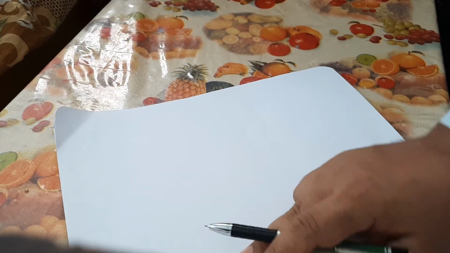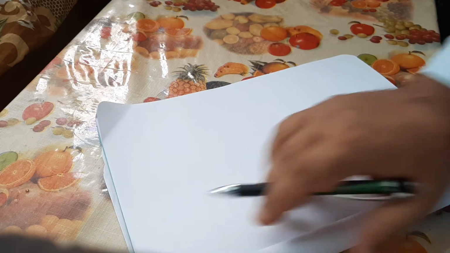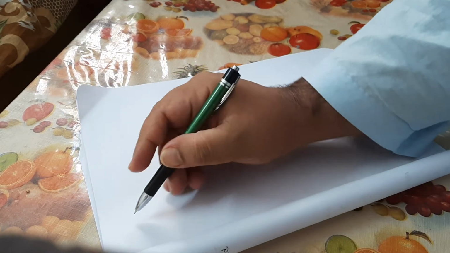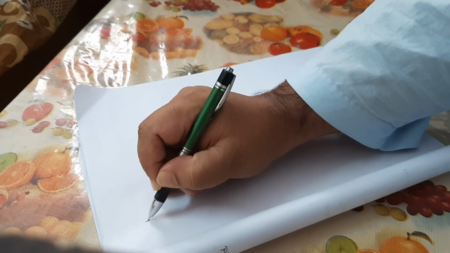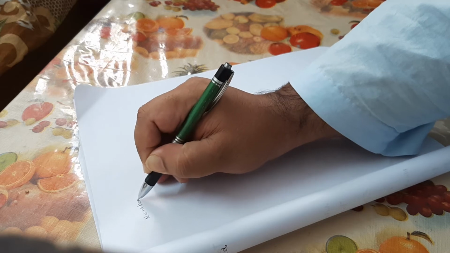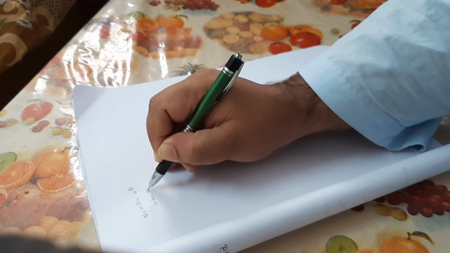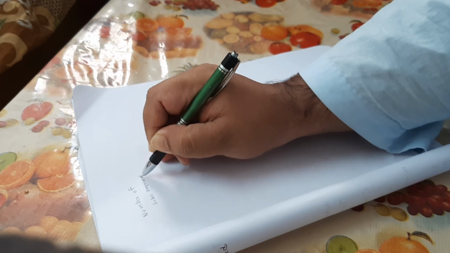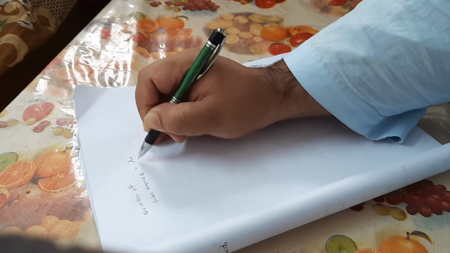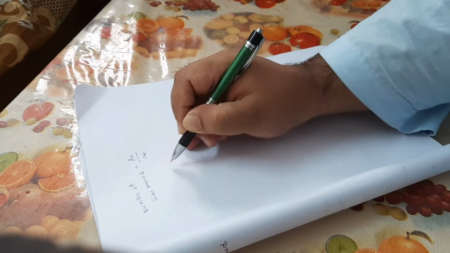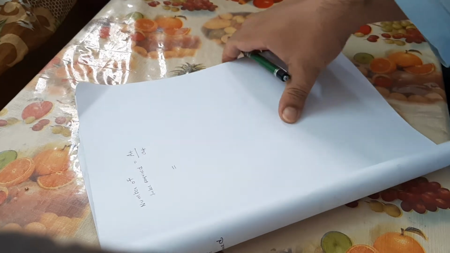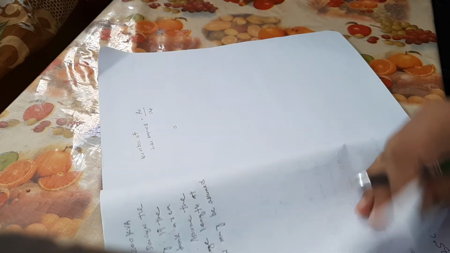Number of tubes required would be your capital At by small at. So your capital At we have calculated previously. So how much did we calculate capital At?